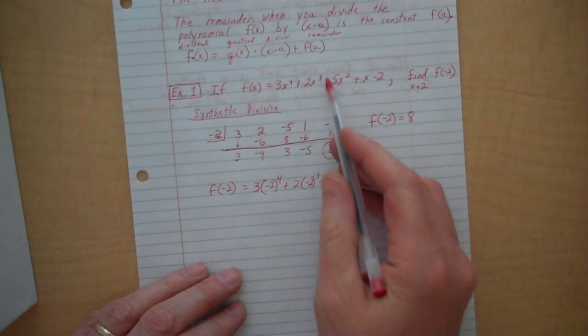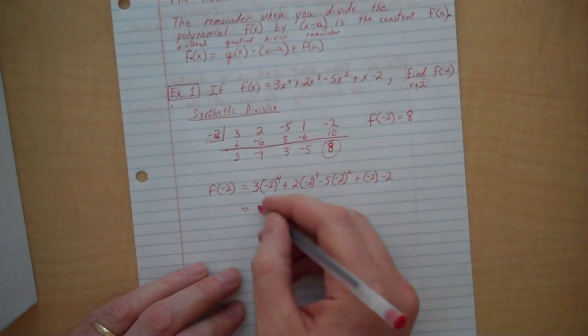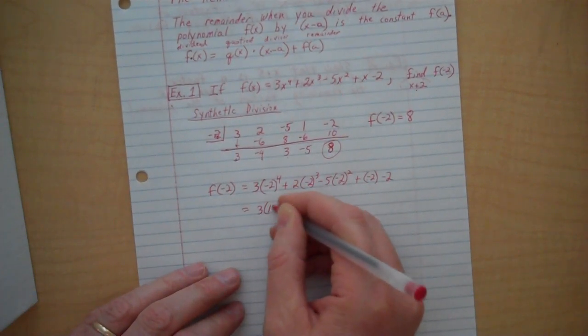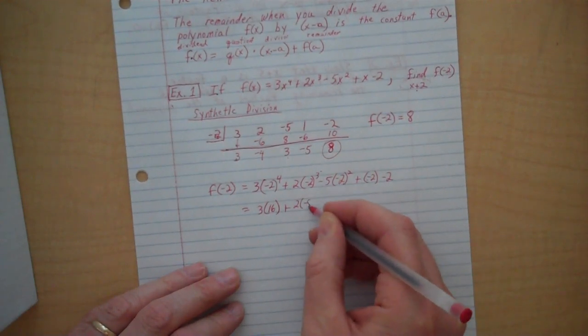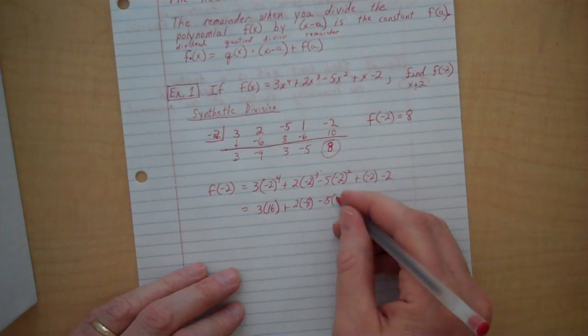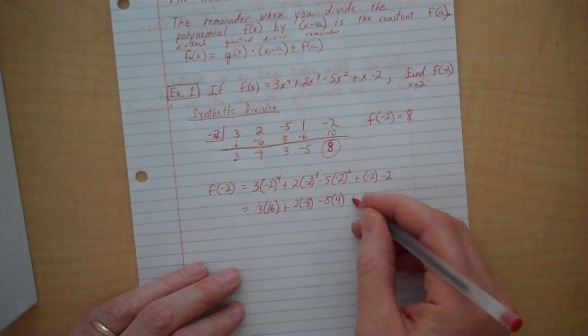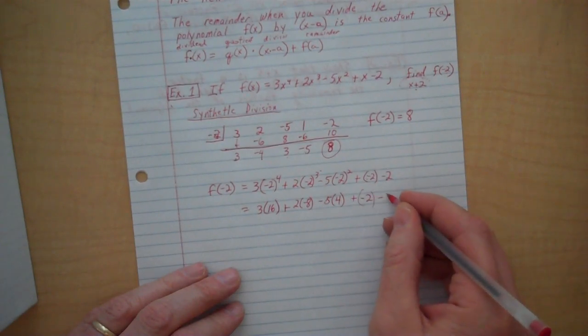Everywhere where there's an x, I put a negative 2. Now if we evaluate that, negative 2 to the fourth is positive 16. Negative 2 to the third is negative 8. Negative 2 to the second is 4. Negative 2 is negative 2, and then minus 2.